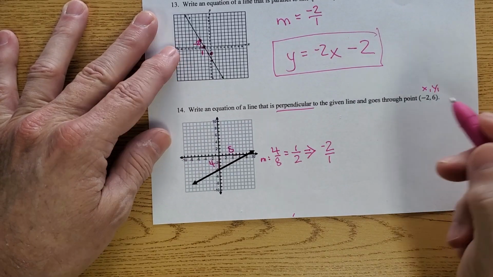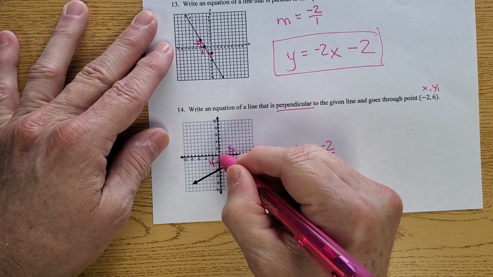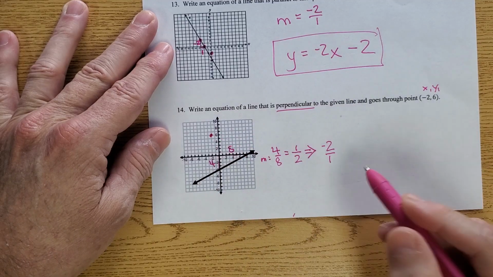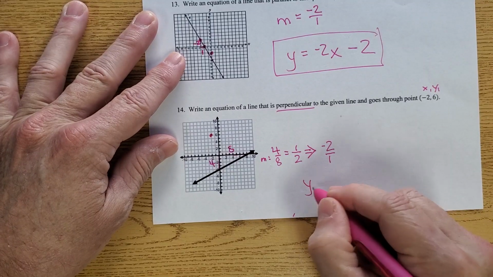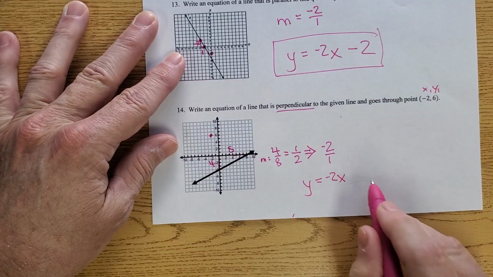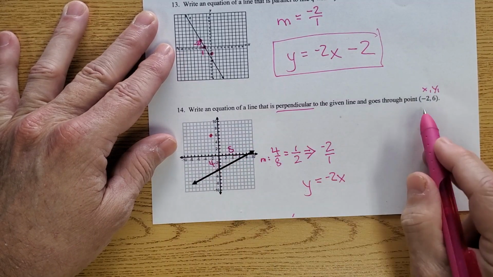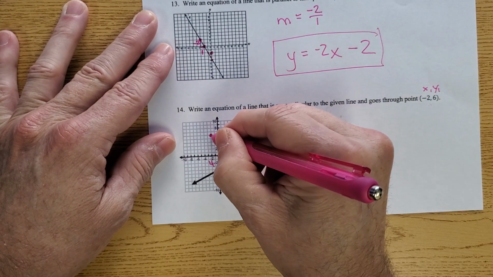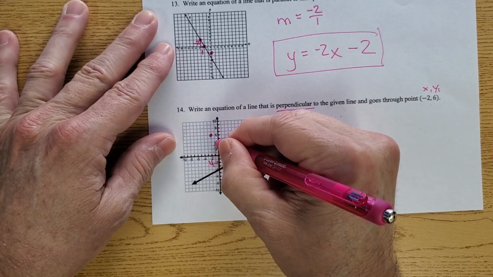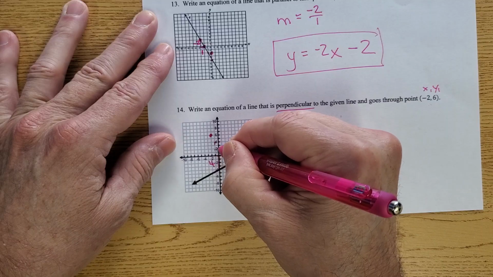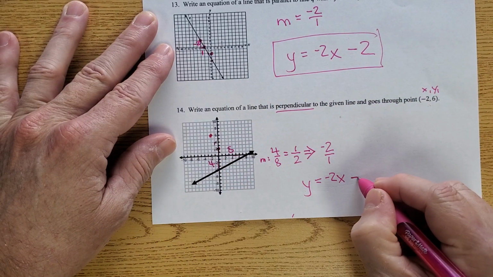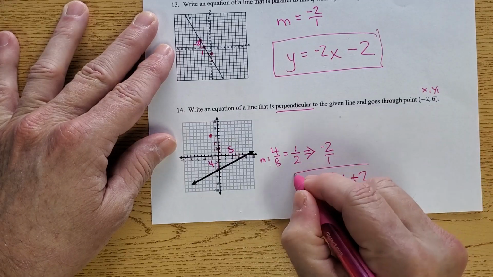Let me see. Negative 2, 6. Let's use a trick. Negative 2 and then up 6 is right here. Okay, so we know that the slope is negative 2x. Okay, and we need the y-intercept. So if this is a point that's on this new line, then I could go down. What is the slope? Negative 2 over 1. I could go down 2 and over 1. Okay, down 2 and over 1, and oh, I found the y-intercept. It's plus 2. It's above the line.